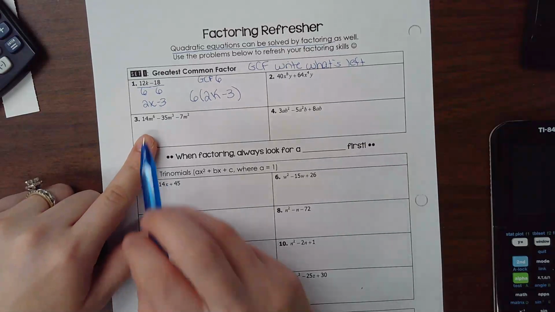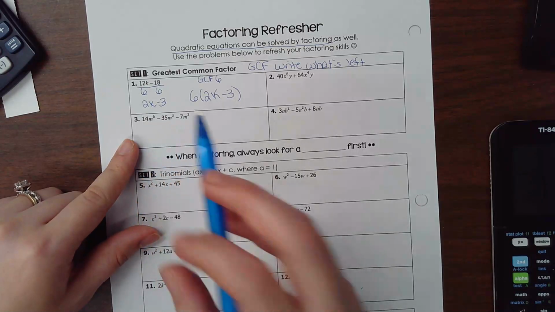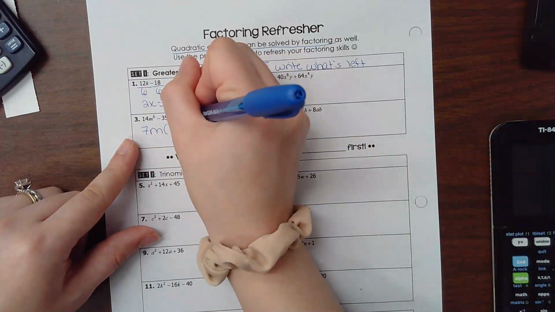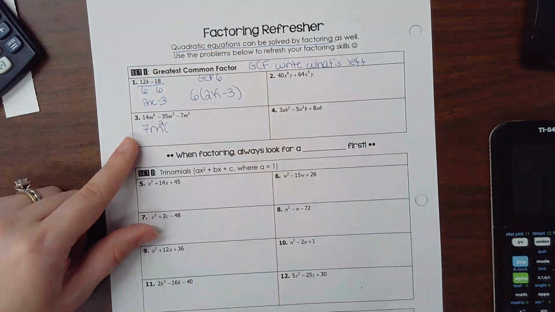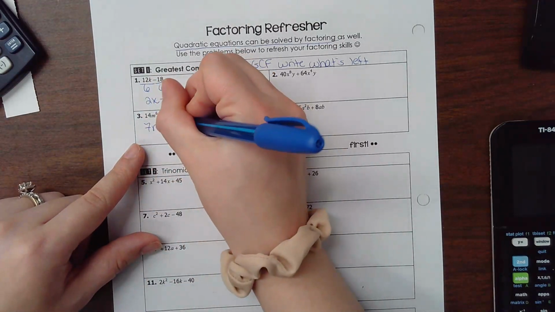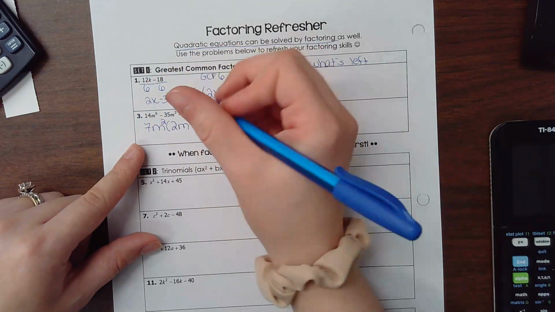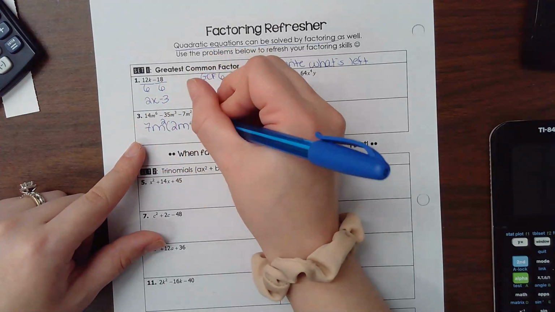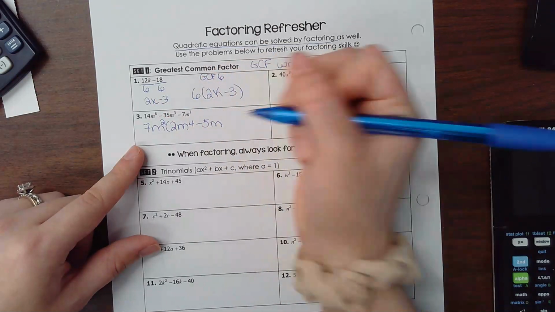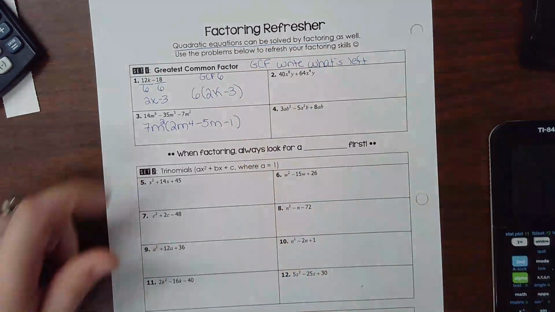Number 3, I'm looking, what's our greatest common factor? It's definitely a 7 and an m. So I'm going to put 7m on the outside. Ooh, actually an m squared, because I could take 2 of them out. So that would leave me with a 2m to the 4th, because remember, you just subtract the exponents. 7 divided by 35, so that would be 5. If I take 2 away, that would leave me with just an m, and then that would leave me with just negative 1.